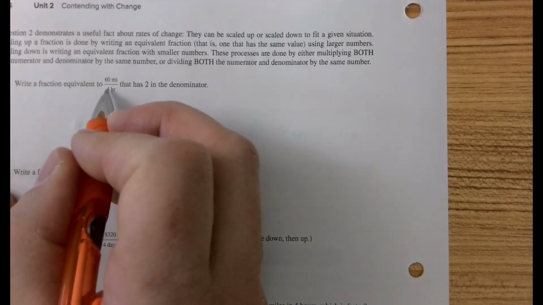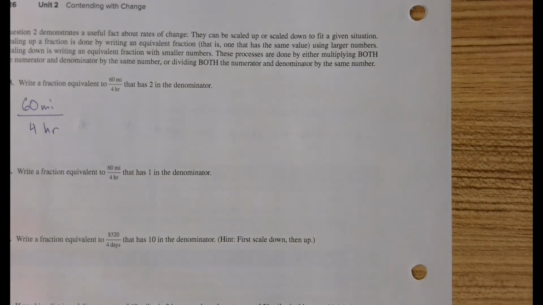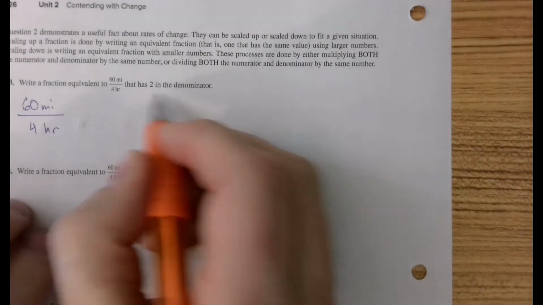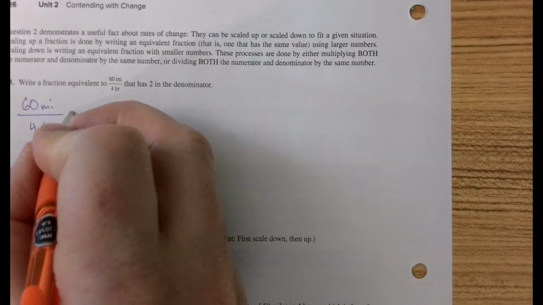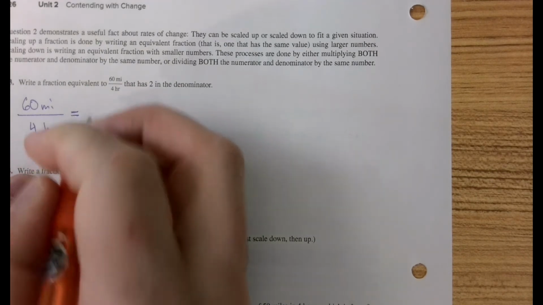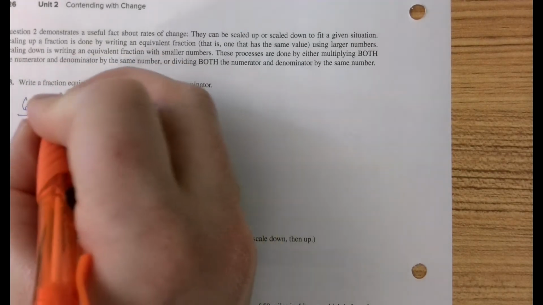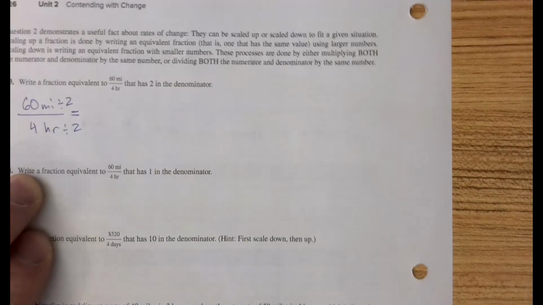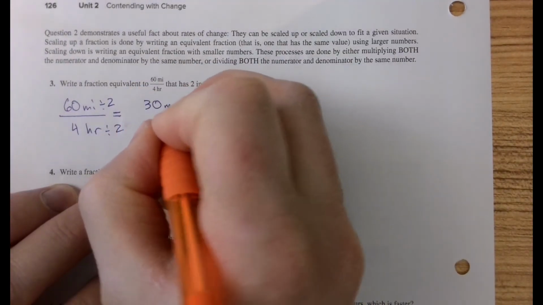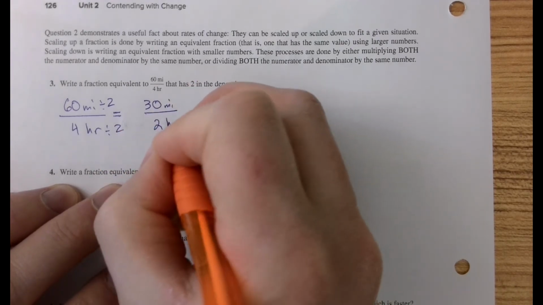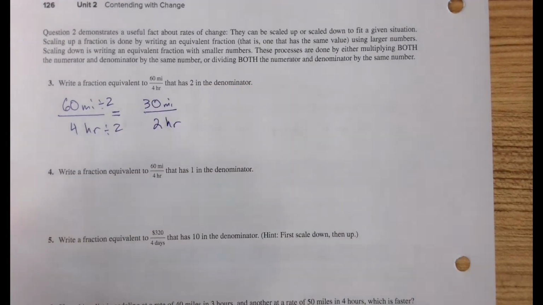Here we've got 60 miles divided by 4 hours. So a change of 60 miles divided by a change of 4 hours. And our author says, hey, let's get a 2 in the denominator. To be equivalent, we're going to put an equal sign in here. And to preserve that, if we divide the bottom by 2, we must also divide the top by 2, by the exact same number. So this gets us 30 miles divided by 2 hours. That is exactly the same as 60 miles divided by 4 hours.